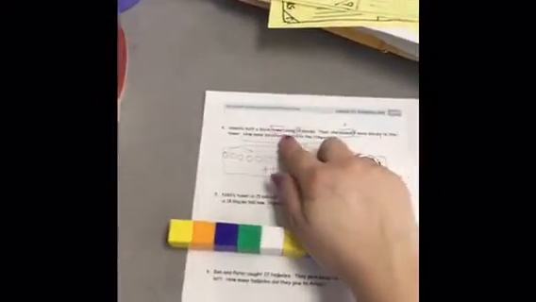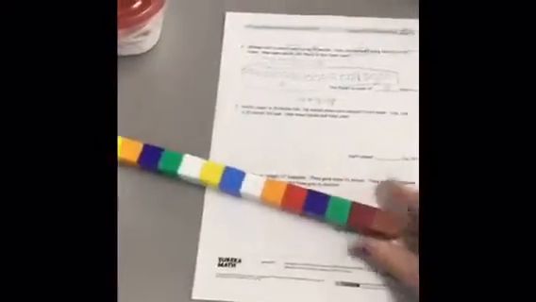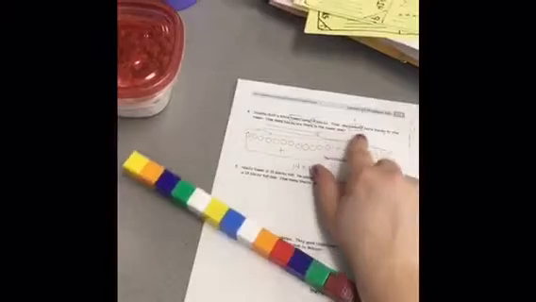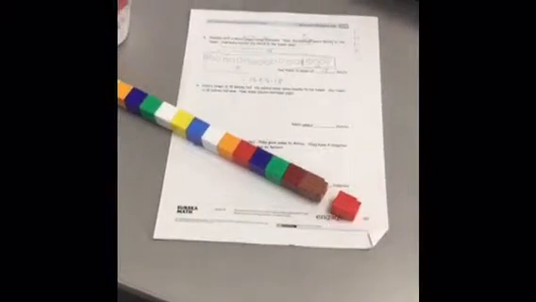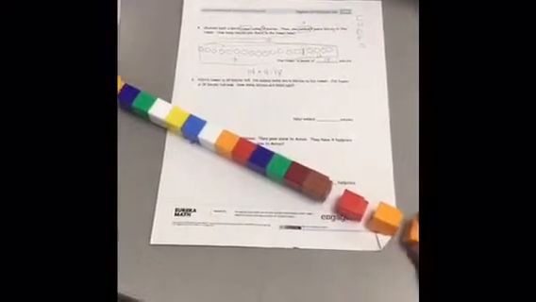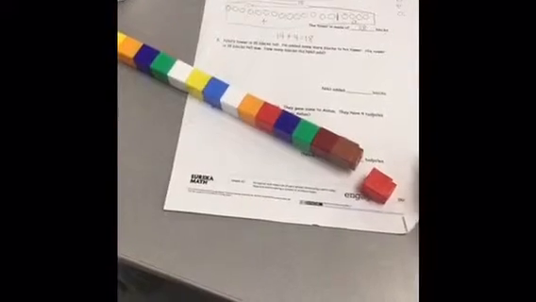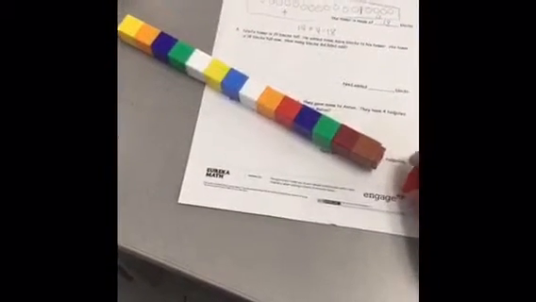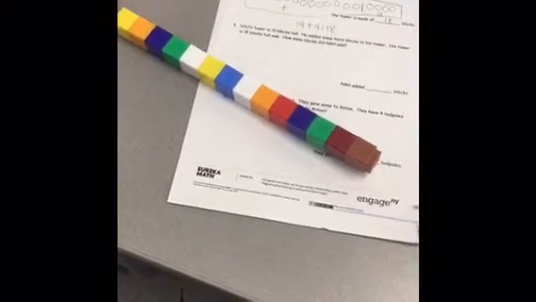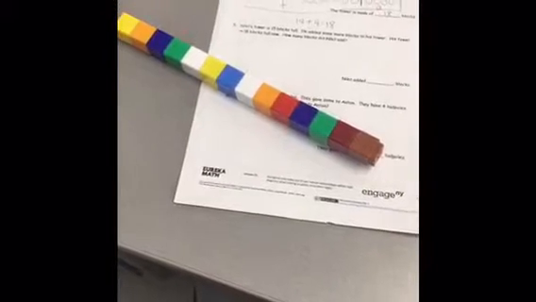So she built a tower with 14 blocks. Here they are. Then she added 4 more. So I'm going to get 4 more from the bag and add them on. So here's 1, 2, 3, 4. I'm going to snap them together. Okay, and I'm going to actually add these 4 right to the tower. Ooh, it's going to be a tall tower. All right, now I have a new tower.